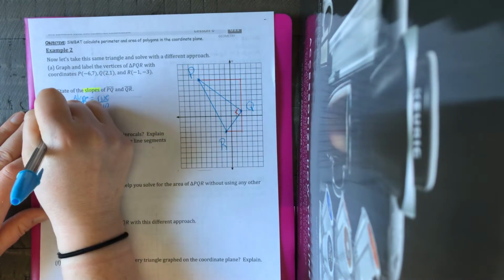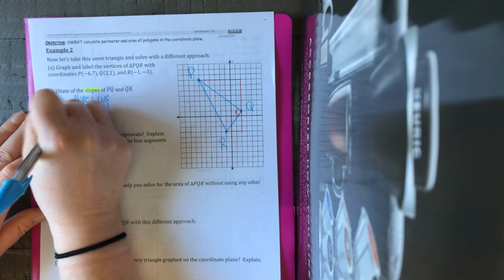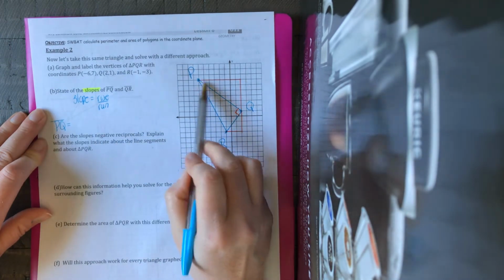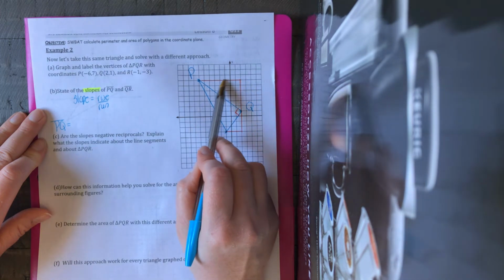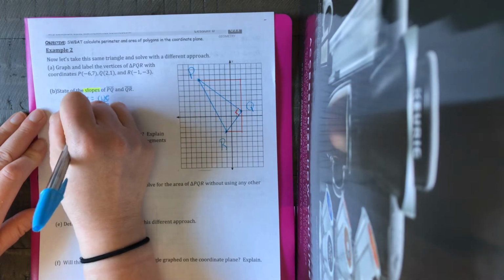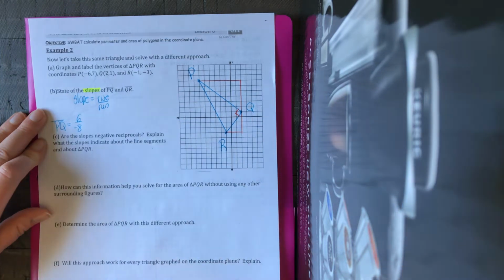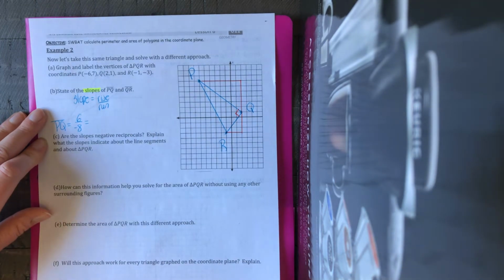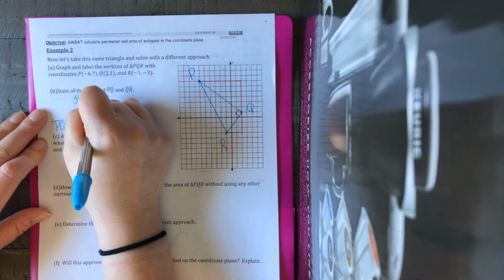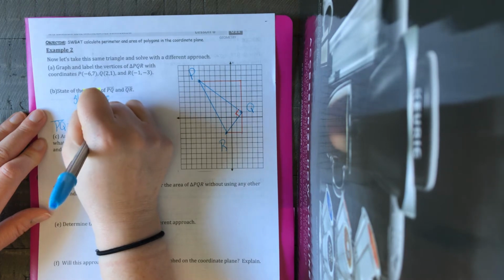So if I want to find the slope of PQ, that's from P to Q, I have to rise, it looks like 6, and then I have to run 8. But I'm running to the left, so it's going to be 6 over -8. I can simplify this, and again, if you had your calculator, it would have done it for you, but it simplifies to be -3 over 4.